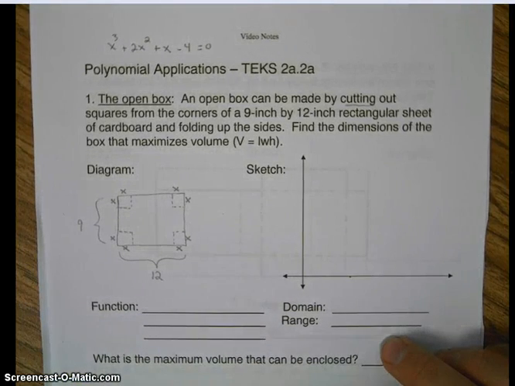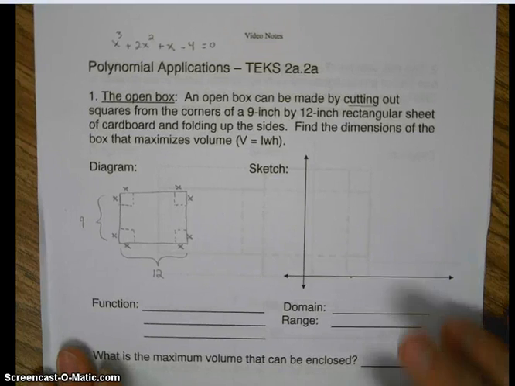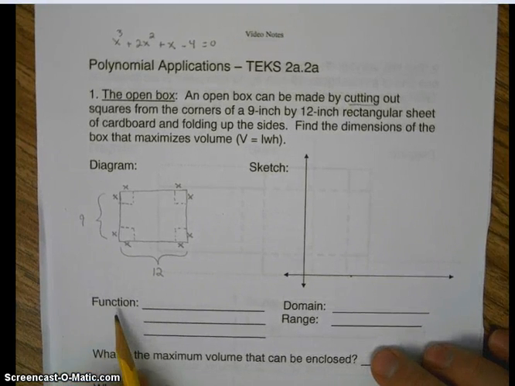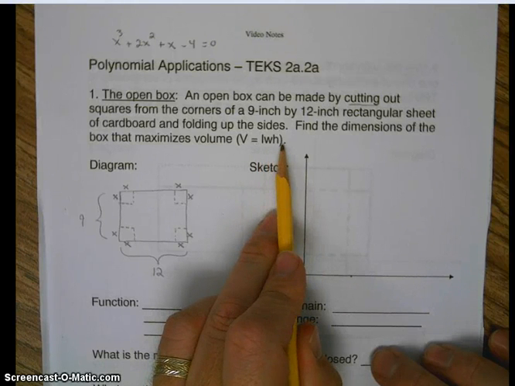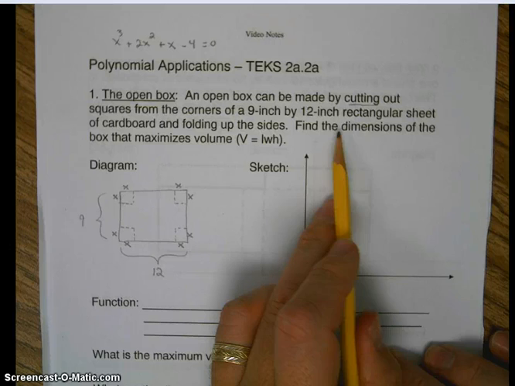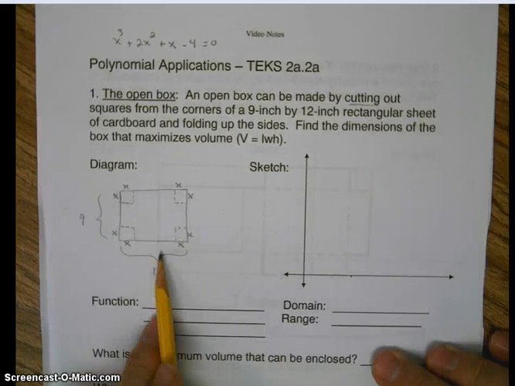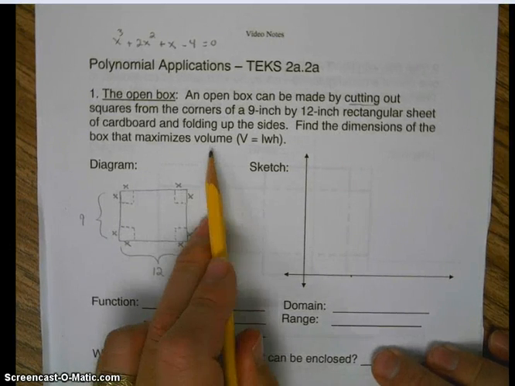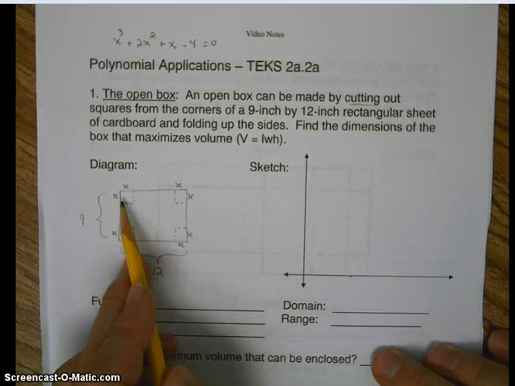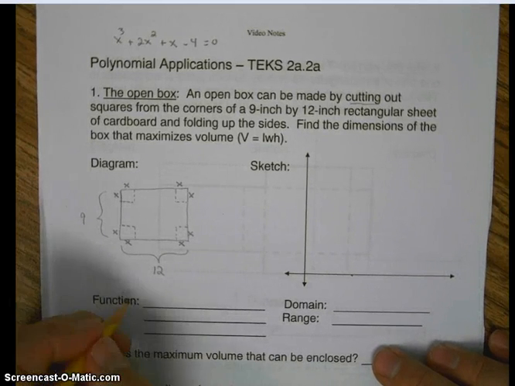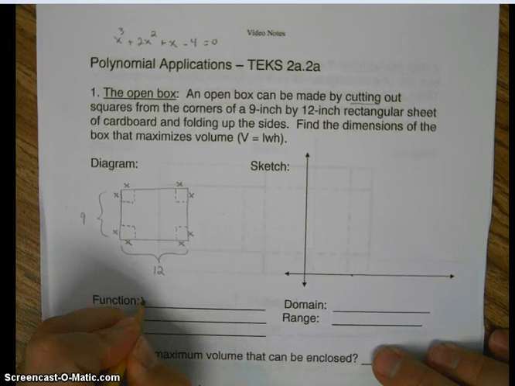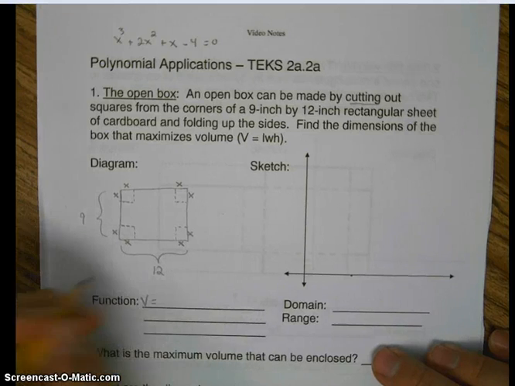Okay? So the next thing we're going to do here is write the function. So we have volume equals length times width times height. And we want to find the dimensions of this box that will maximize the volume. And that's going to depend on how big we make these corners. So first thing we're going to do is write the function. So volume is going to be equal to the length.